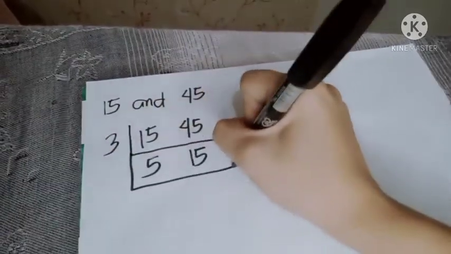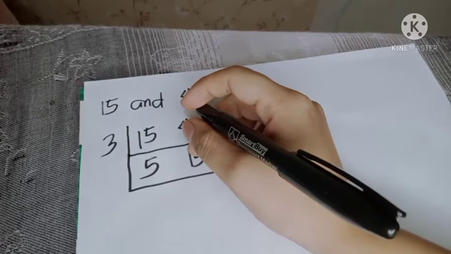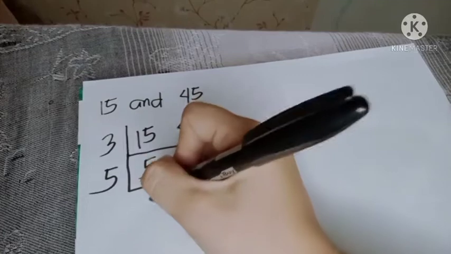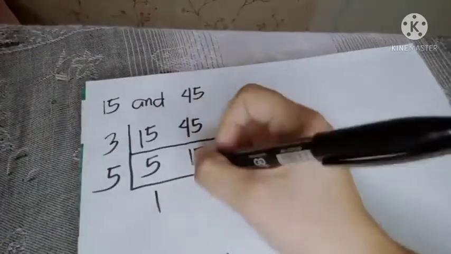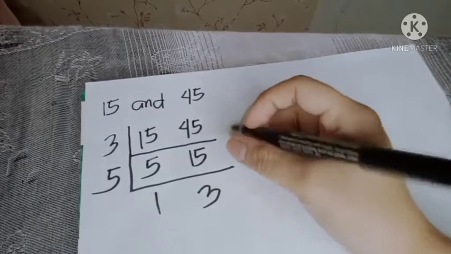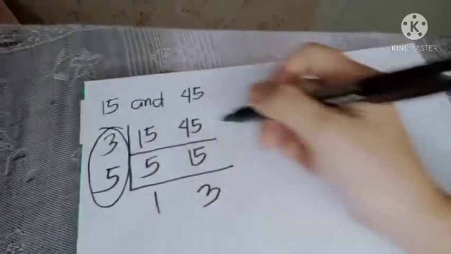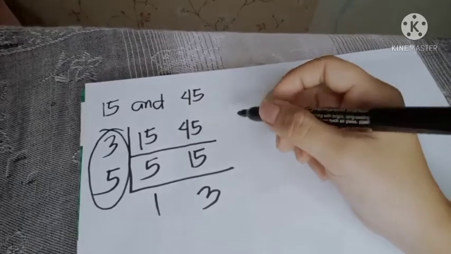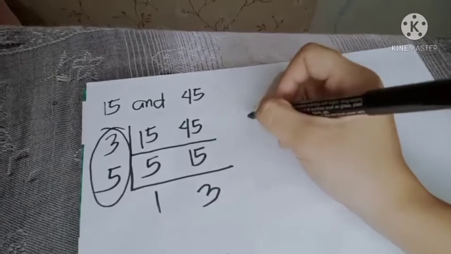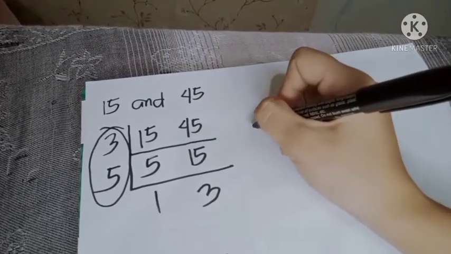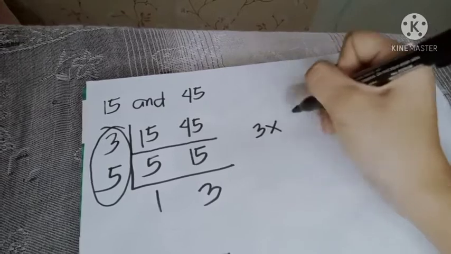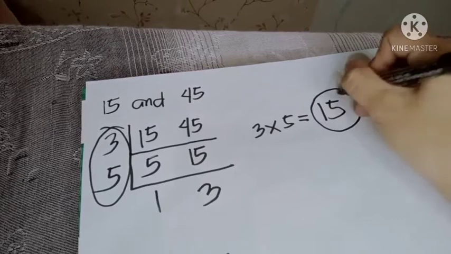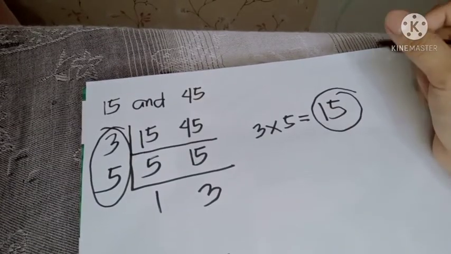Then 5 and 15 are divisible by 5. 5 divided by 5 is 1. 15 divided by 5 is 3. So the greatest common factor of 15 and 45, you multiply 3 times 5 equals 15. So the greatest common factor of 15 and 45 is 15.